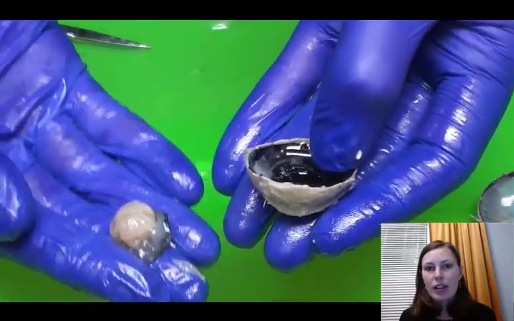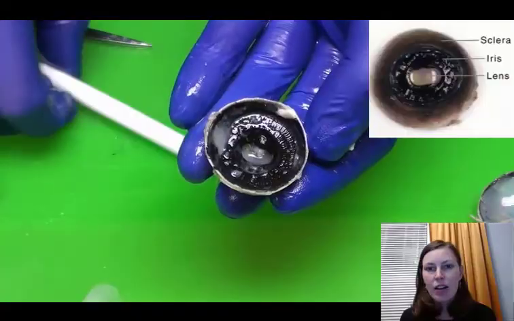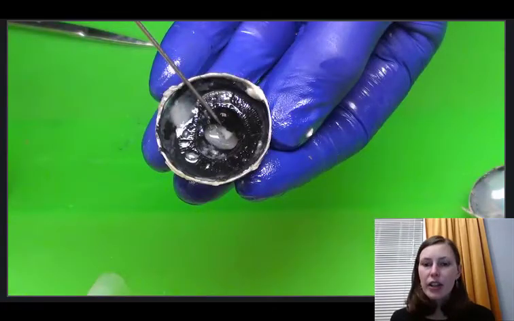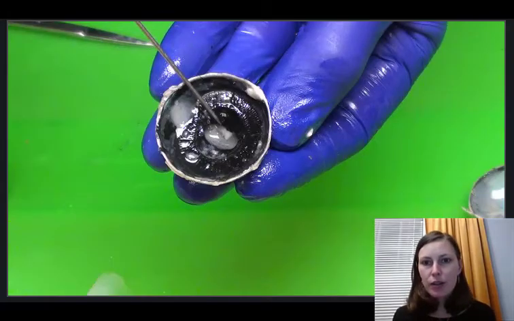So this is an embalmed lens here. It's kind of hard and not very clear. Now we're looking at the anterior half of the eyeball from an internal view. You can see the white sclera that is encircling the eyeball here, and you can see how thick that is that we had to cut through.